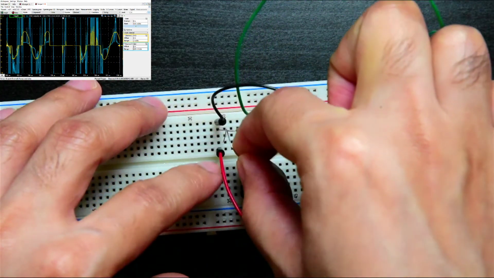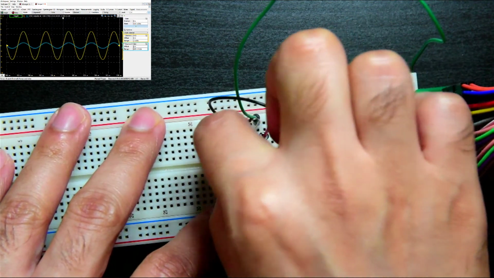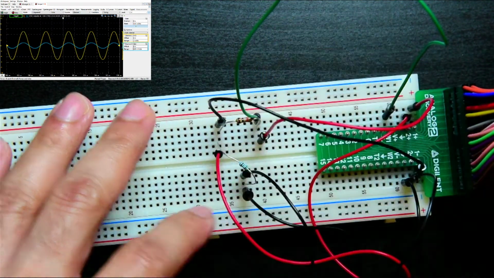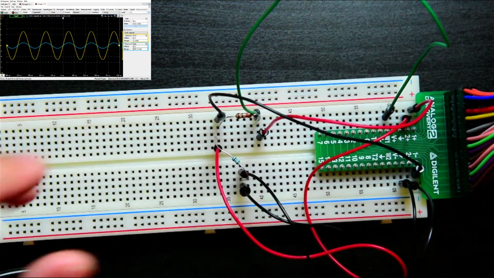This resistor is not connected properly, that's why everything is shaking. Now it's fine. Alright.